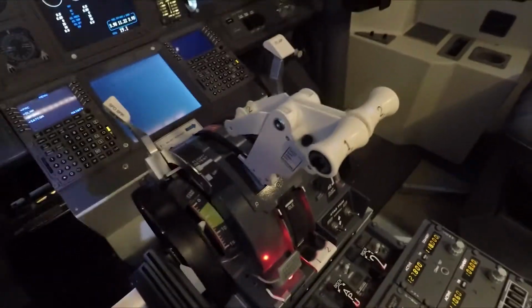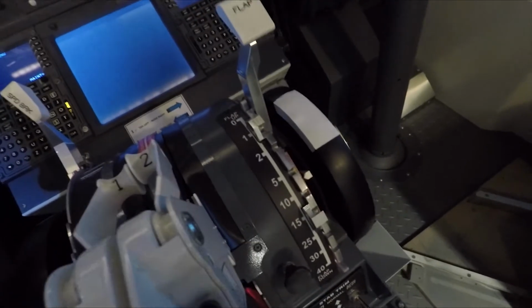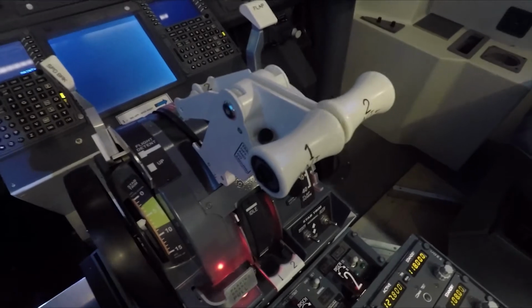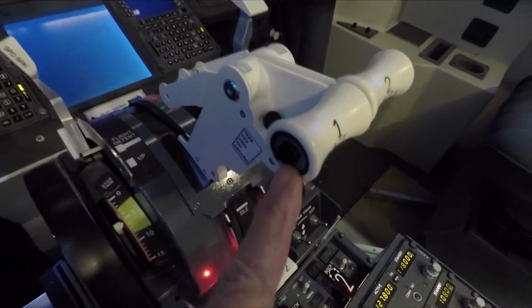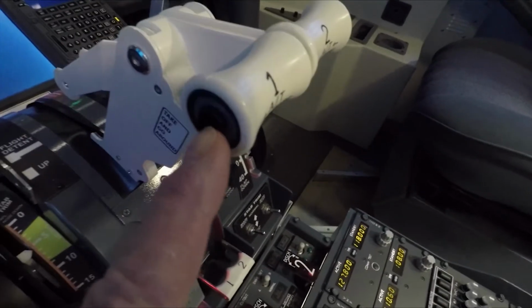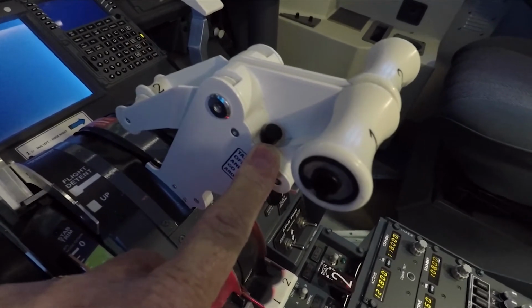Coming down through to the centre, we have our TQ, our throttle quadrant, which has the speed brake on one side, flaps lever on the other side. The flaps go from 0 degrees through 1, 2, 5, 10, 15, 30 and 40 degrees. Coming up to the top, we have our throttles with our disengagement for auto throttle on the end of the handles, and our TOGA buttons, take off and go around thrust.